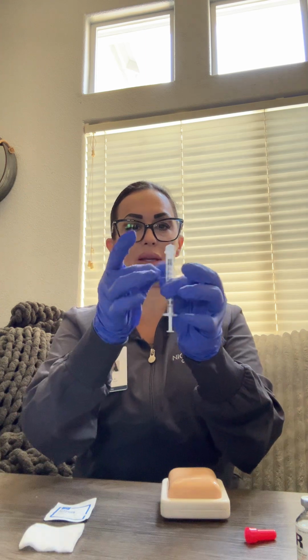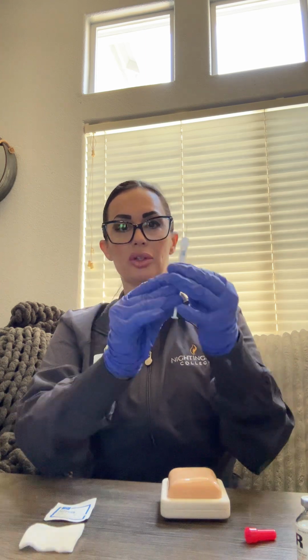You will also want to make sure that you get rid of any air bubbles and push up on the plunger if needed. You will want to make sure you select the appropriate site. You will verbalize if you see any lesions or any skin discoloration, and you will palpate for tenderness. If you see anything, you will use a different injection site.